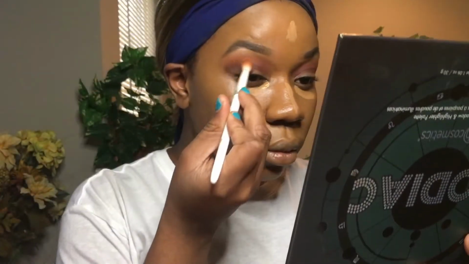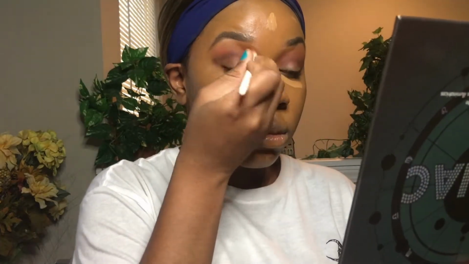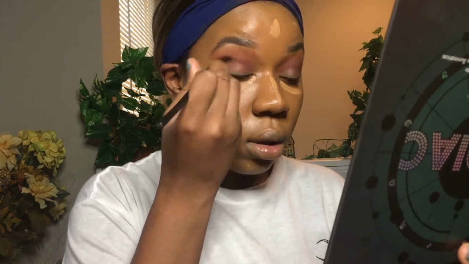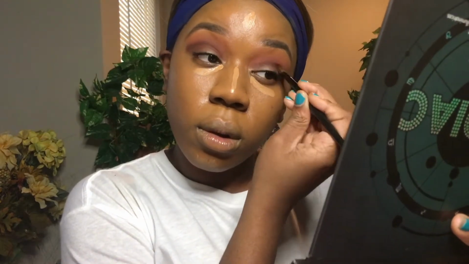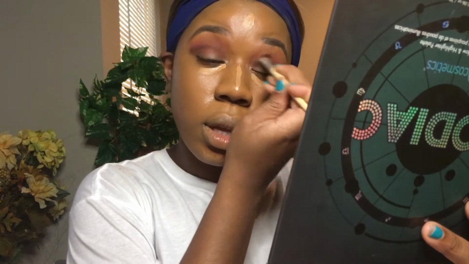I begin to add this warm cream-like transition shade to blend in the transition between the red on my lid and the concealer nearing my brows. I go back in with the brush for the darker burgundy shade just because I'm not satisfied with the blend and I want to make sure that the dimension is still present. And I also do not add products to the brush.